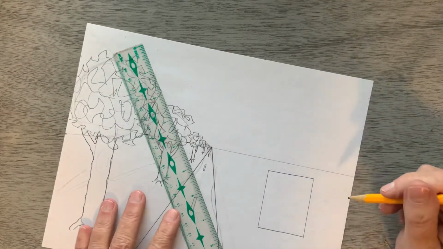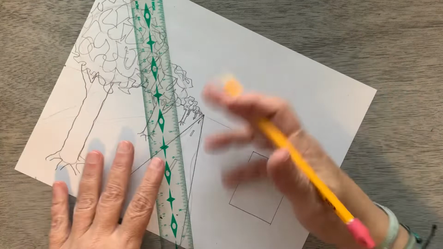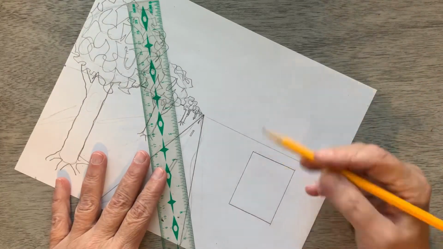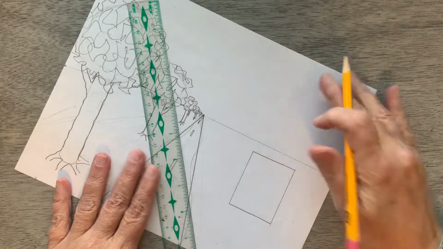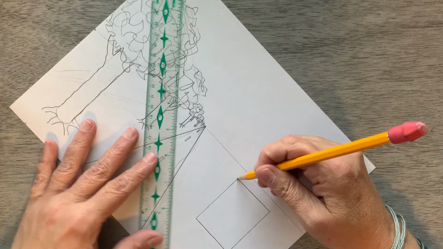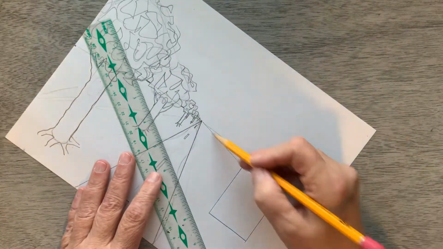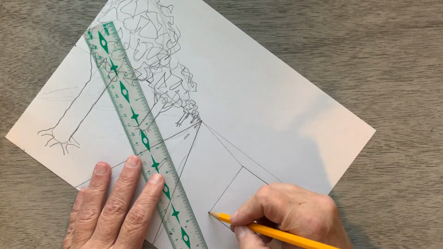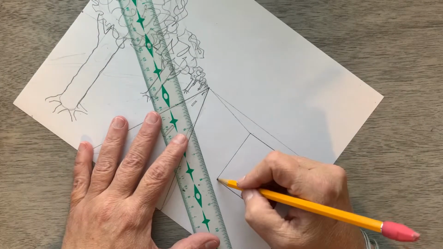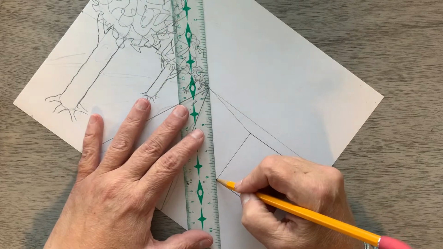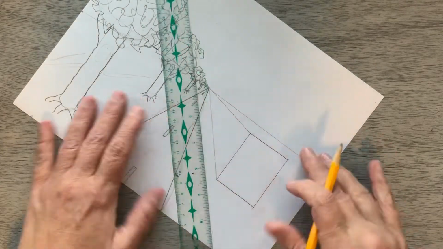All right, now, just like we did earlier with our rectangles that we were turning into, what do we call them? Rectangular prisms, I guess. They're not cubes because they're not squares. From the closest corner, we're going to draw a line to the vanishing point. Don't make it too dark because your building isn't going to go that far away into the distance. And from the bottom, right here to the vanishing point, okay?